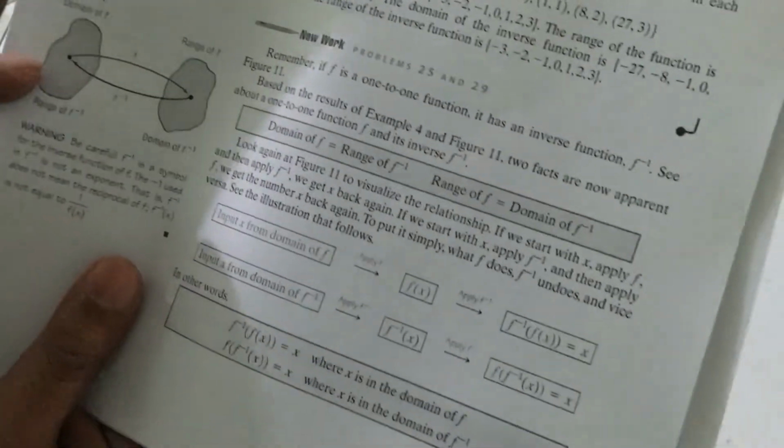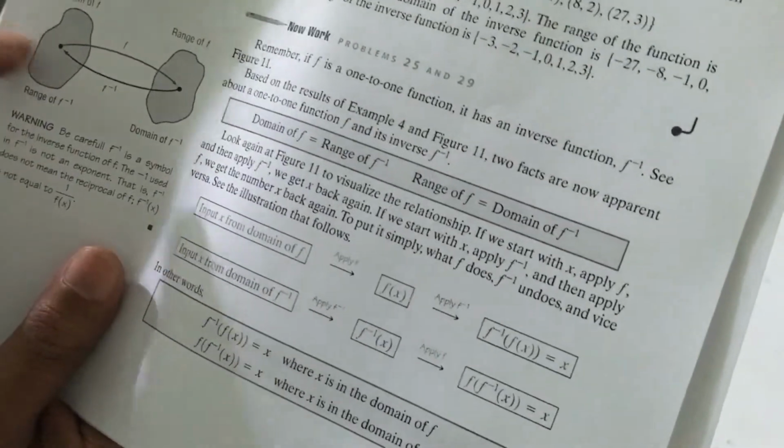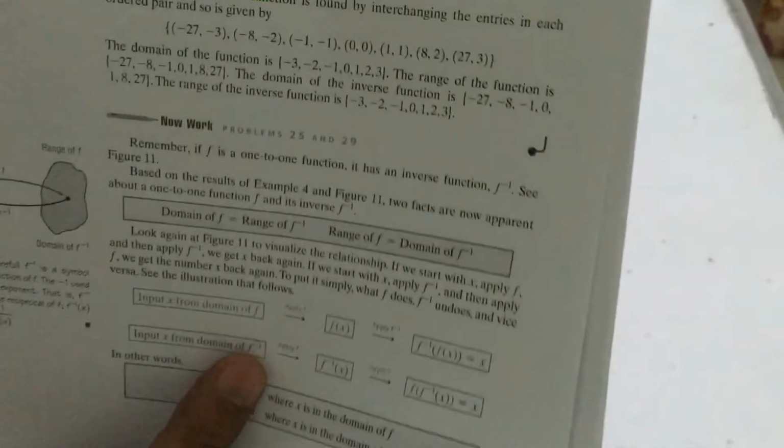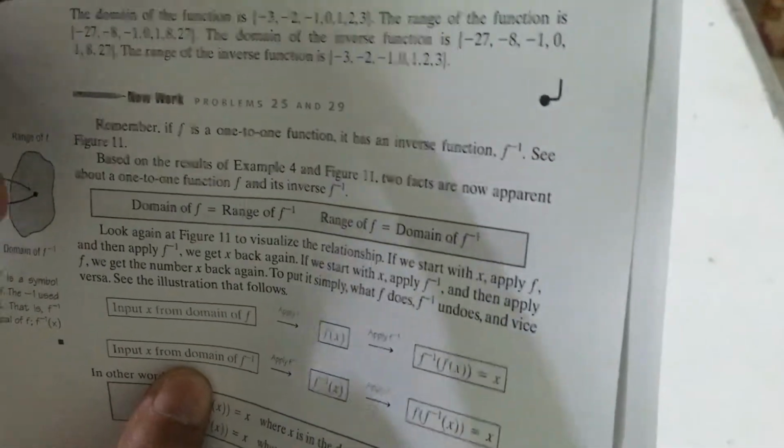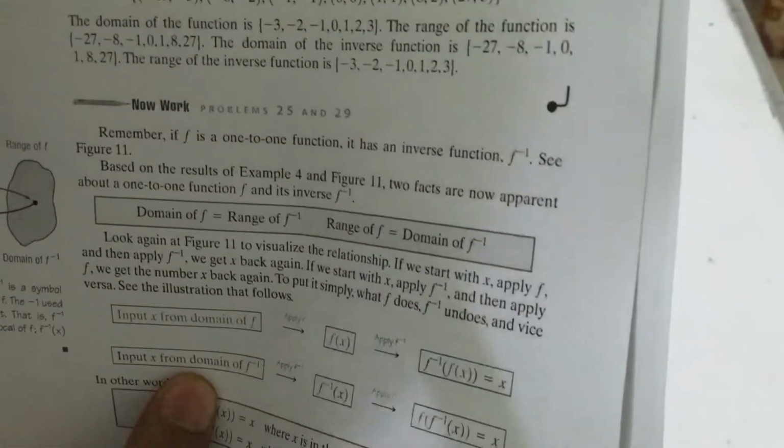Alright, then how do we find the inverse? There are a couple of examples given here. To find the inverse, basically the domain goes to the range and the range comes to the domain. For example, see this example, -3, -27.